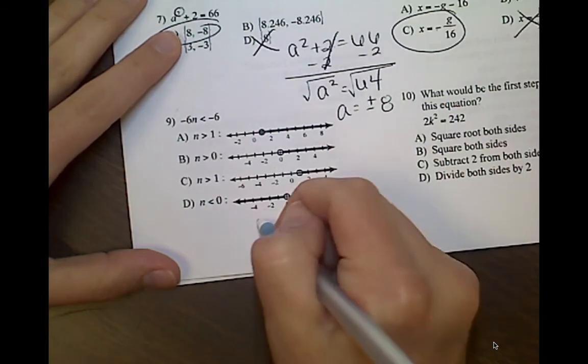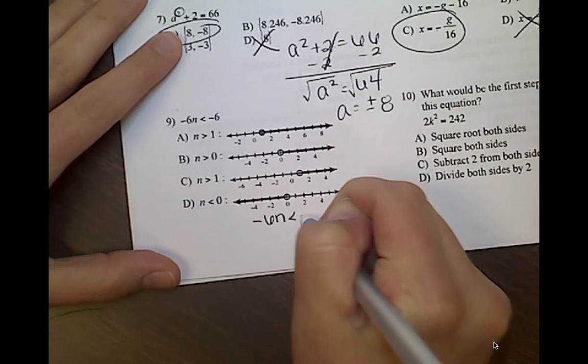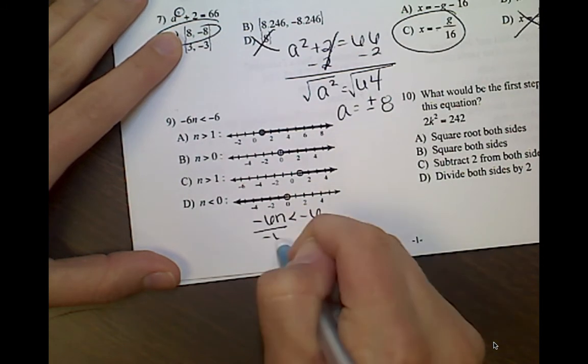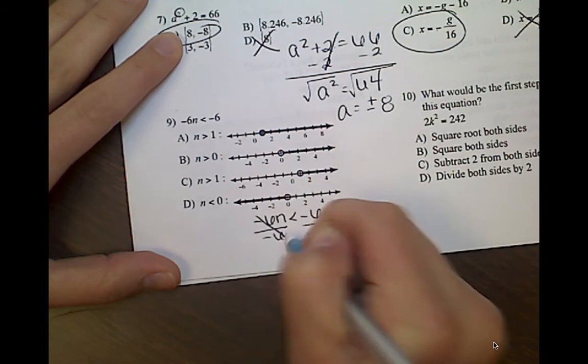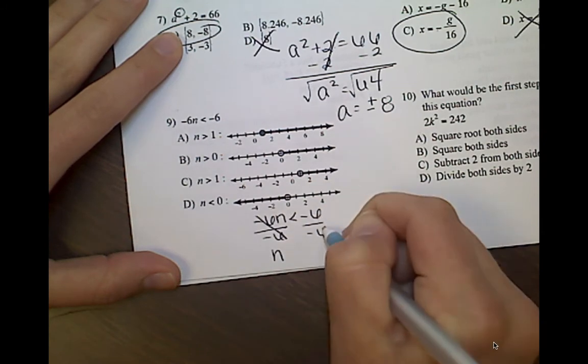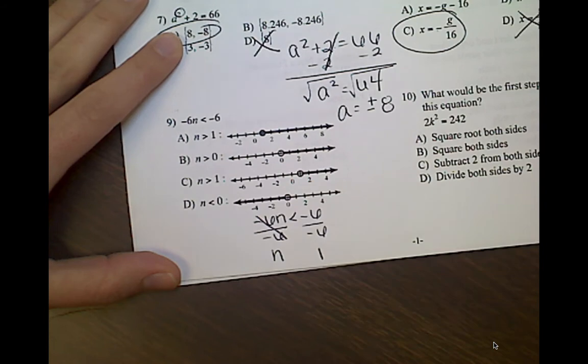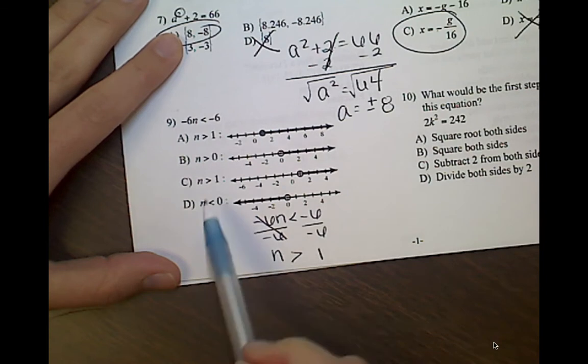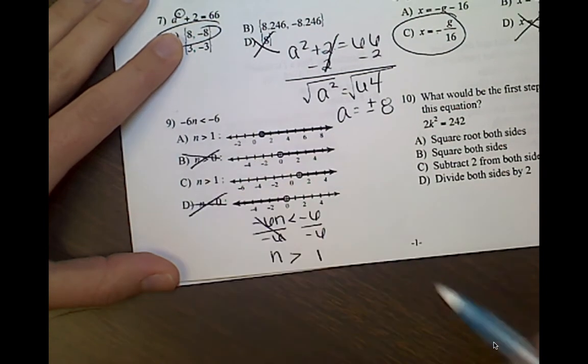Okay, the next one, we got -6n is less than -6. Undo this multiplication right here by division. That cancels in. -6 divided by -6. Type that in your calculator. It's not 0, it's 1. And when you divide by a negative, you got to flip the sign. So the answer is going to be n is greater than 1. So neither one of those.